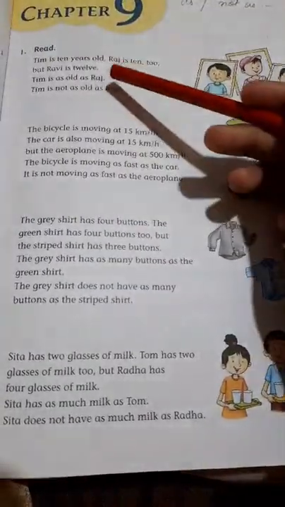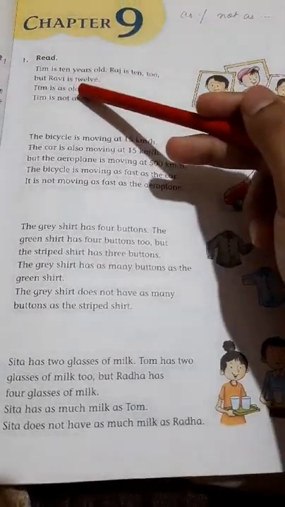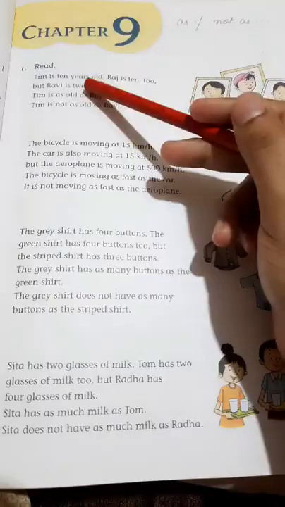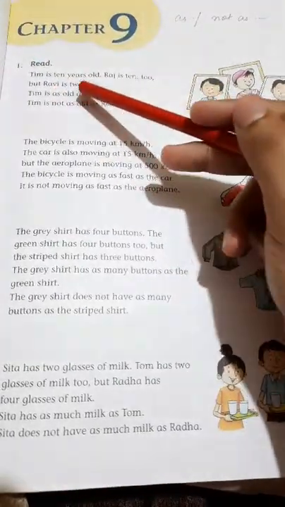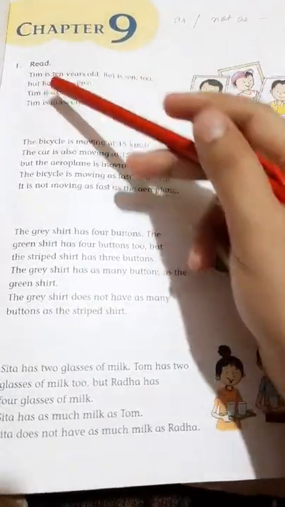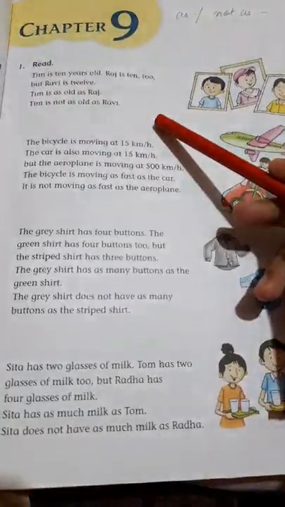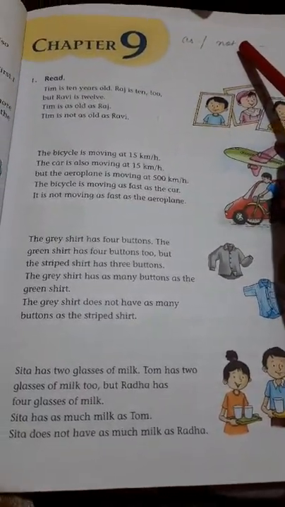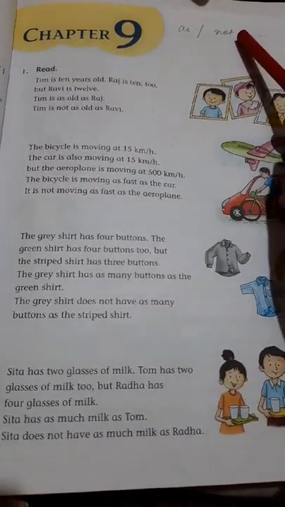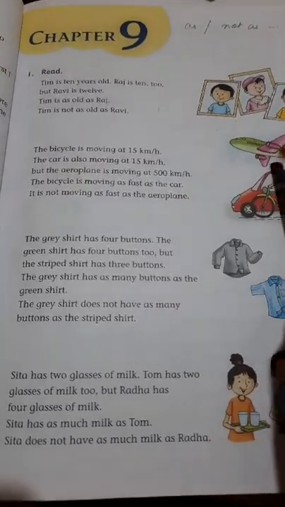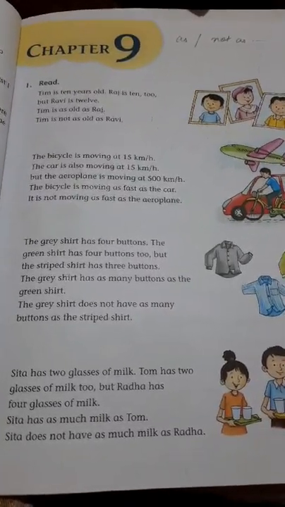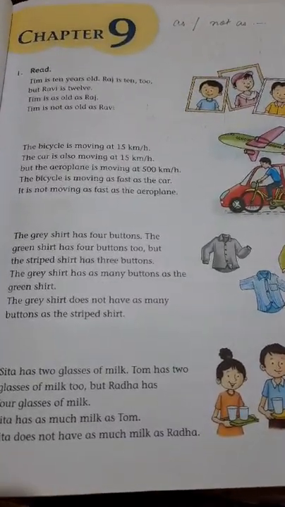But see the next part of the question. It says that but Ravi is 12. Over here, "but Ravi is 12" shows that Ravi is not as old as Tim, or Tim is not as old as Ravi. So we use the words "not as" when two things are not similar in kind. When the two things or persons are not similar in kind, we use the words "not as".